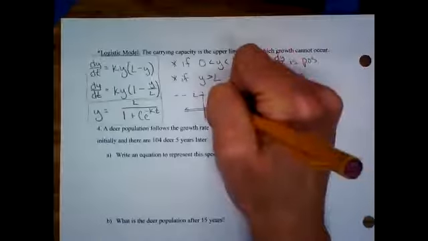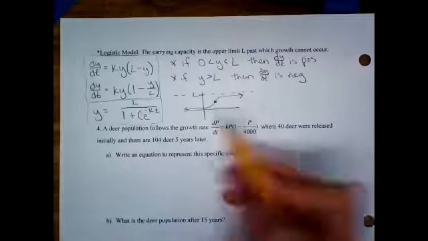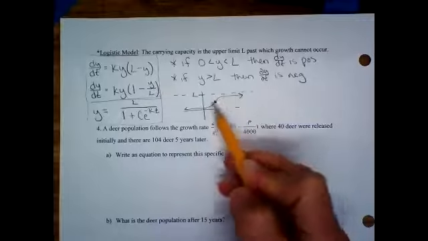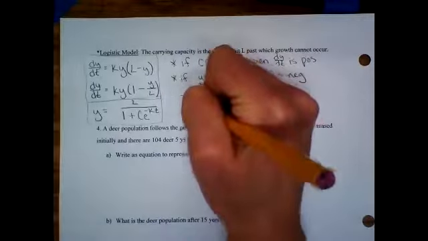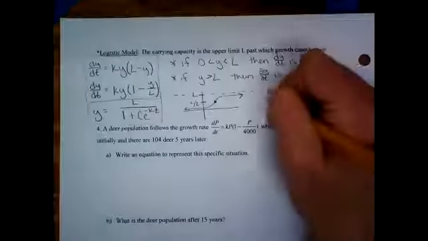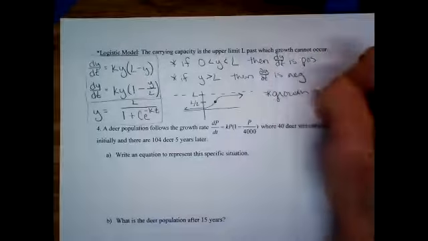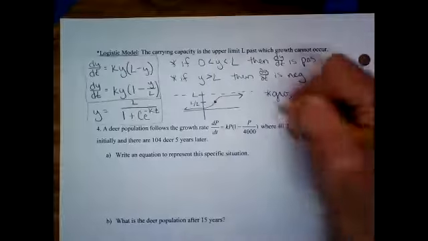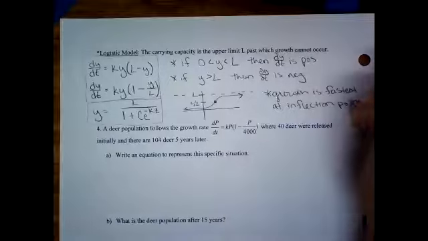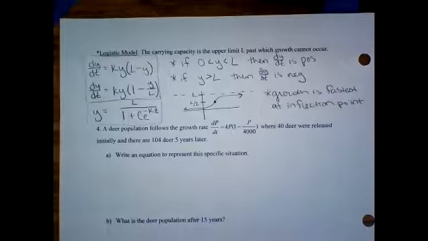All right, this point right here is the inflection point. I tried my best to draw it. I'm not a great artist, but do you see how this is concave up and then this is concave down? That's your inflection point. It always happens at L over 2. So if you take that carrying capacity and divide it in half, that's where your inflection point is going to be. And the growth is always fastest at the inflection point. Sometimes they'll ask, where's the rate the fastest? And it's going to be at that point, and it's just L over 2.